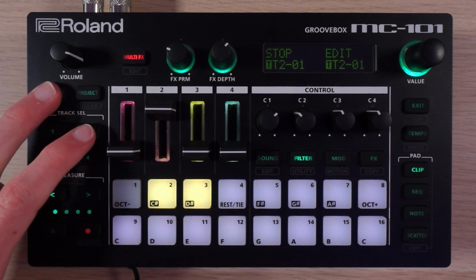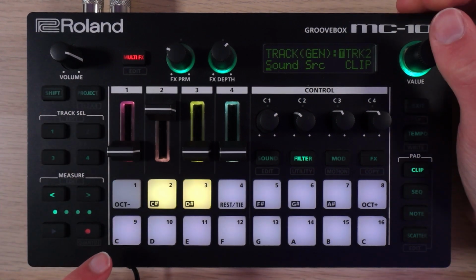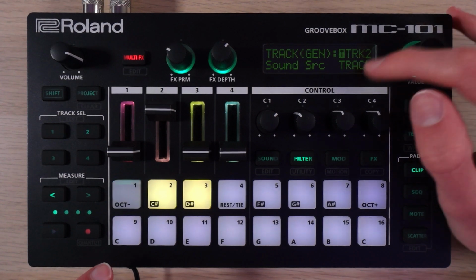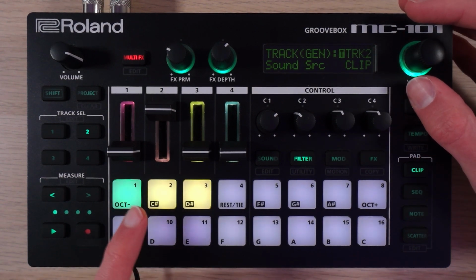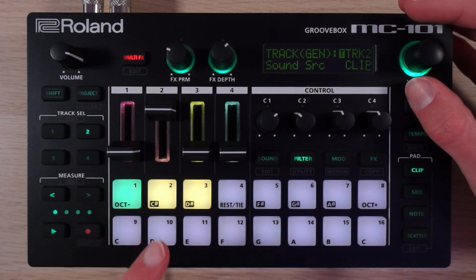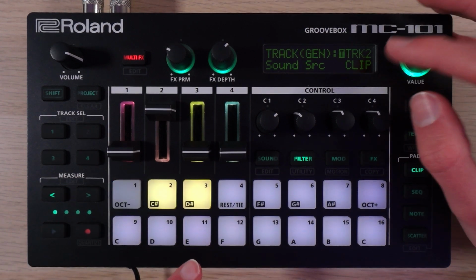So I go to Shift, select the track that I want, and you change your sound source to clip. By default, it's set to track. Change it to clip. Be aware that this will erase whatever preset was living in the track previously, so you'll either have to recall that or do this from the very beginning.